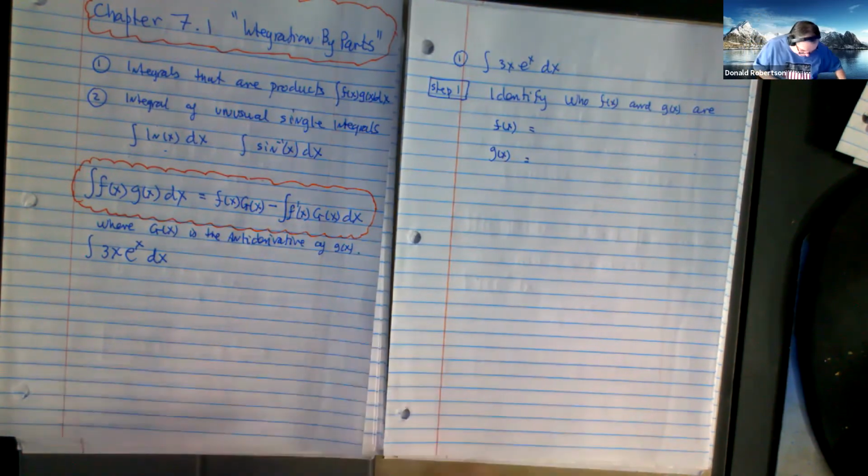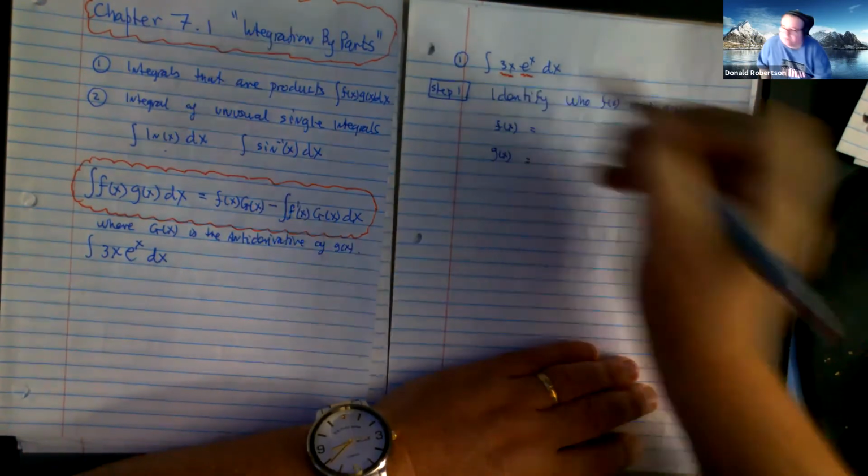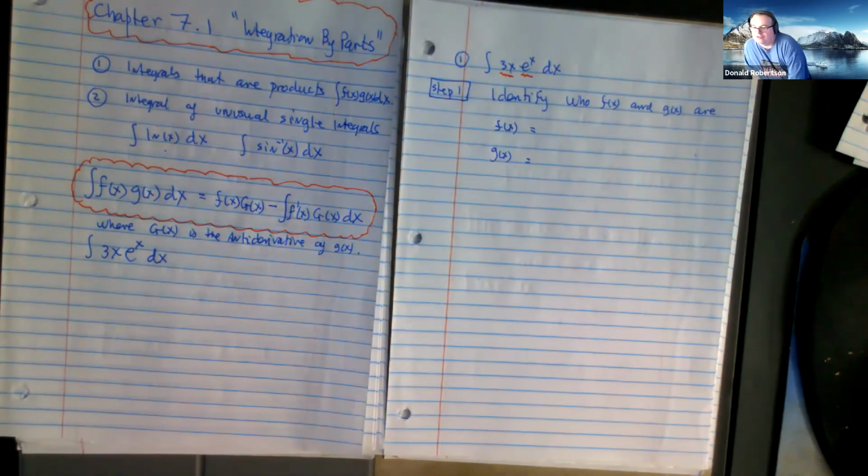It's pretty obvious who the two pieces are; the choice is just who you make the f and who you make the g. You could pick one at random, and if it doesn't work, you know it's the other one, and that eventually will work. Or you can use some rules I'm going to tell you.